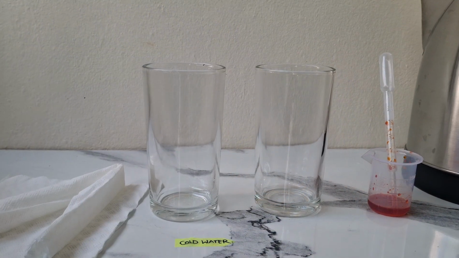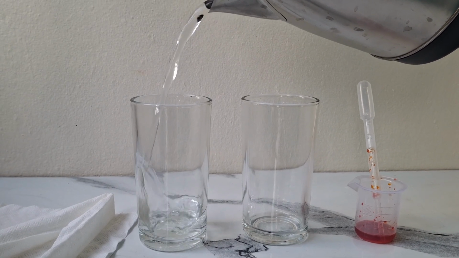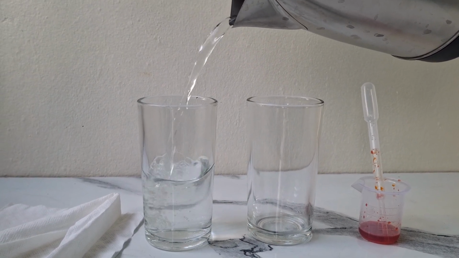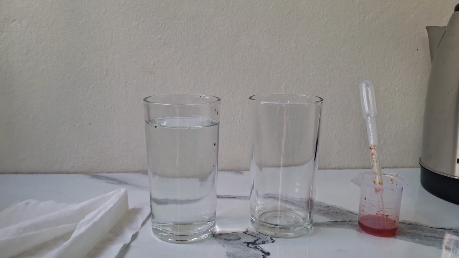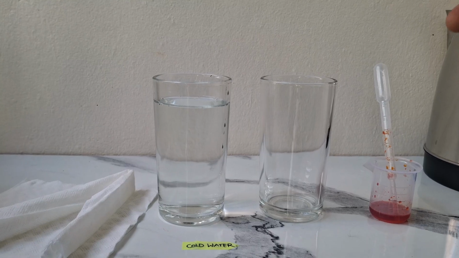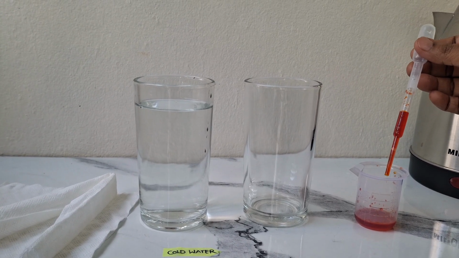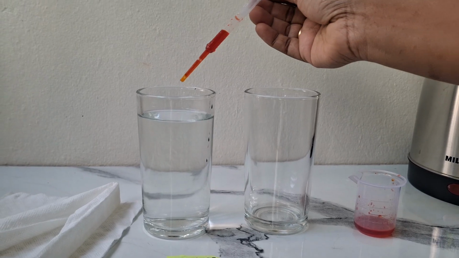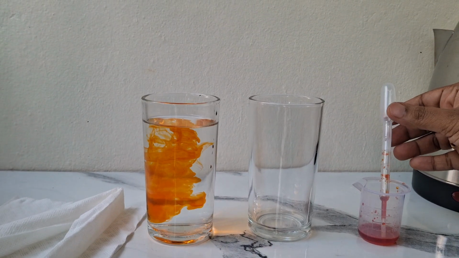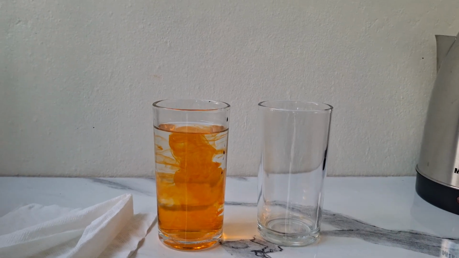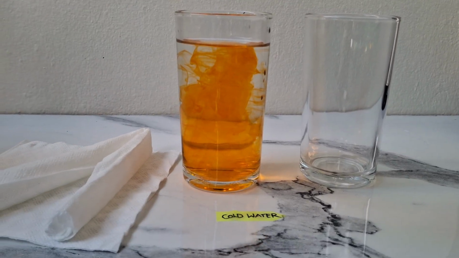So let us see the procedure. Now let's perform the experiment step by step. I have taken two transparent glasses here. One glass is filled with water. I add a few drops of food color to the water and mix it properly. Now we have colored water that can be easily absorbed. The second glass is kept empty.